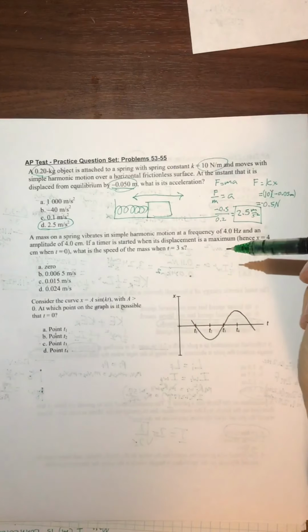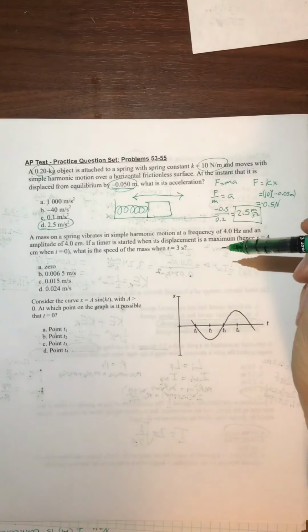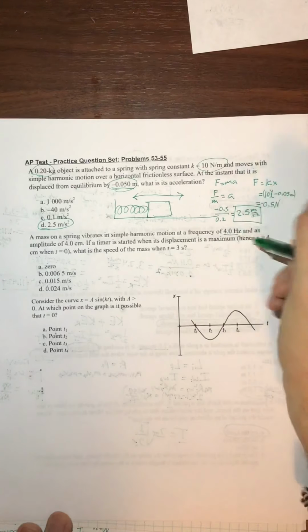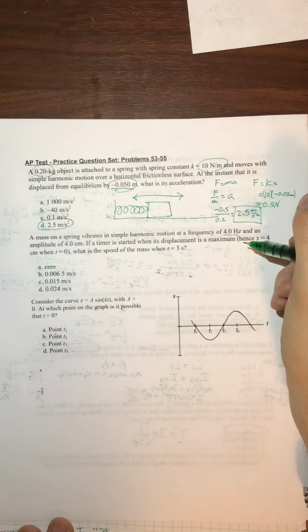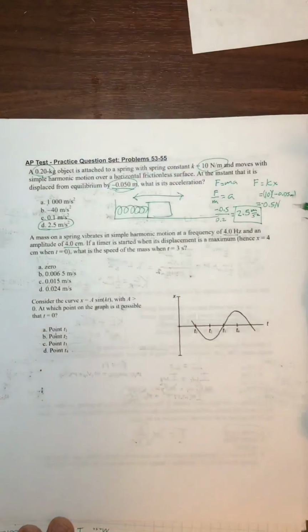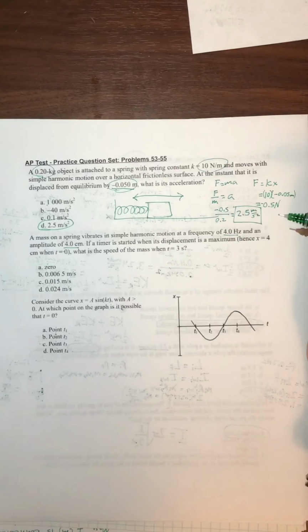A mass on a spring vibrates in simple harmonic motion at a frequency of 4 hertz and an amplitude of 4 centimeters. If a timer is started when the displacement is a maximum, hence 4 centimeters at time 0, what is the speed of the mass at time equals 3 seconds? This is a great question.